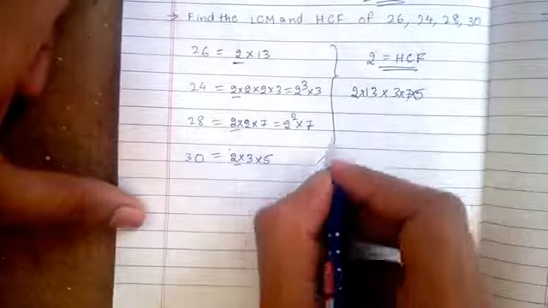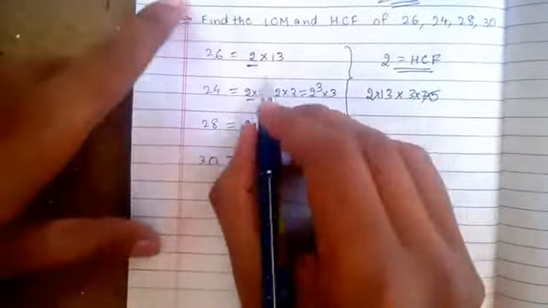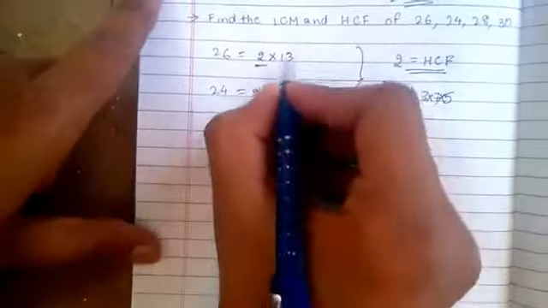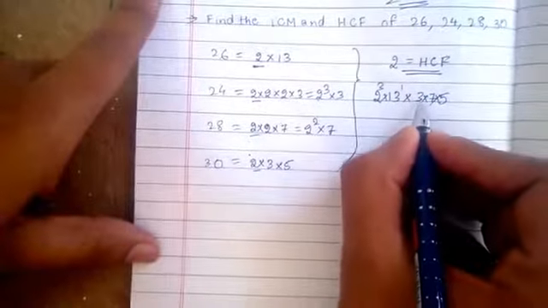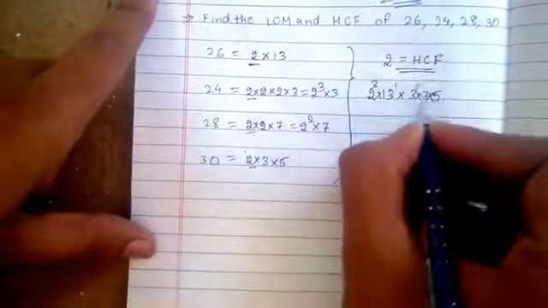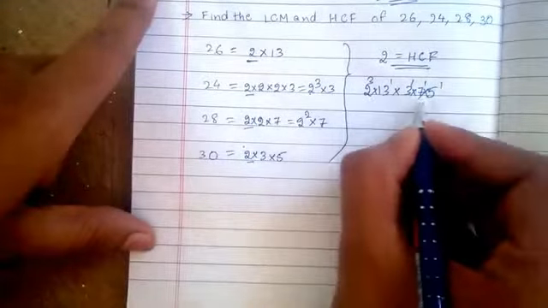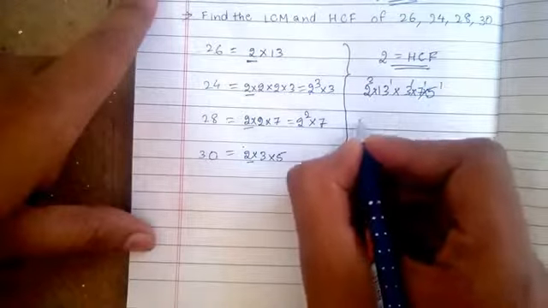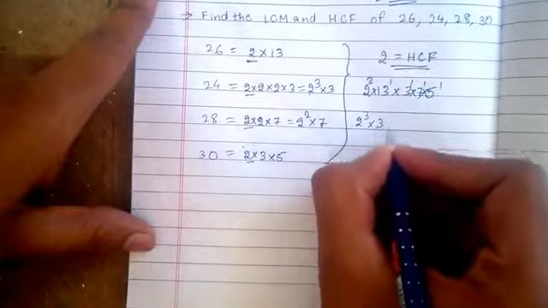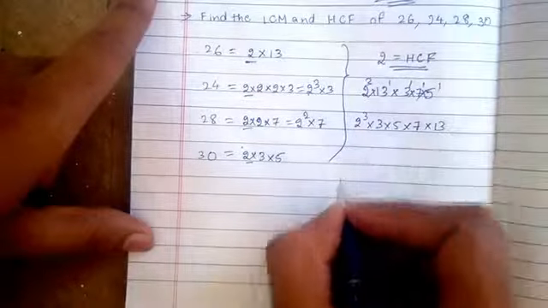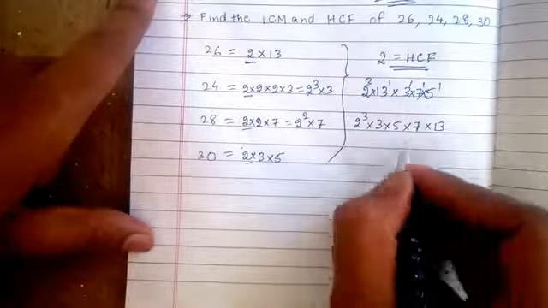From all these numbers, pick the highest power of these primes observed. The highest power of 2 is 3, highest power of 13 is 1, highest power of 3 is 1, highest power of 7 is 1, and 5 is 1. This multiplied gives us the LCM, that is 2 cube into 3 into 5 into 7 into 13. And now this product has to be done.